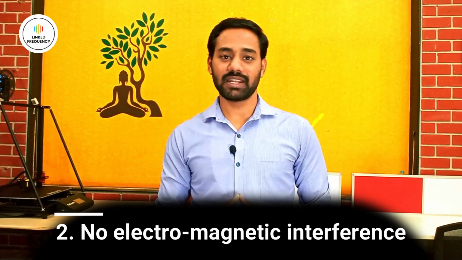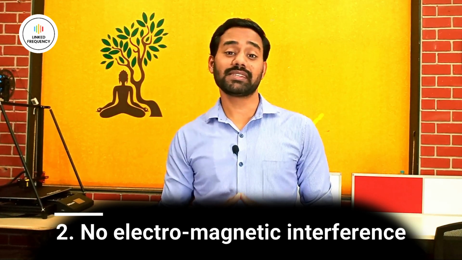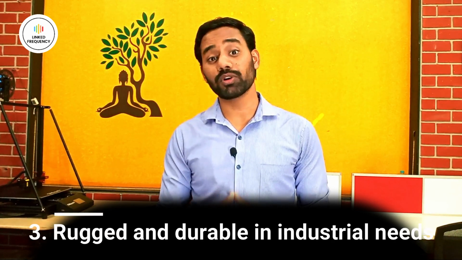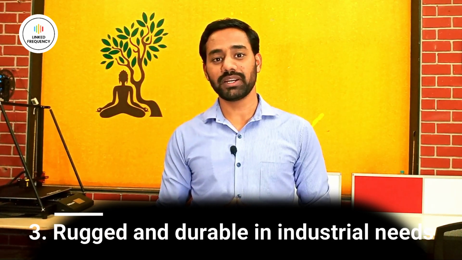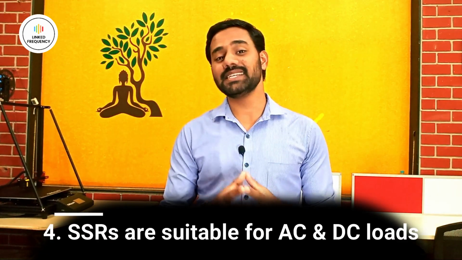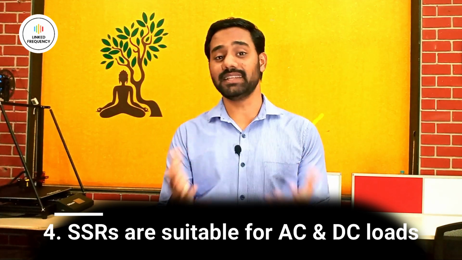Whereas in solid state relays, there is no such noise because of the semiconductor circuit inside, which makes it possible without noise. Second advantage is no electromagnetic interference with the nearby devices. When you are designing a solid state relay based circuit with antennas or any wireless devices, there is no worry about electromagnetic interference with the nearby devices. Third one is these SSRs are more rugged and durable in harsh environments as compared to normal electromagnetic relays. Fourth advantage is these SSRs are suitable for AC and DC applications.